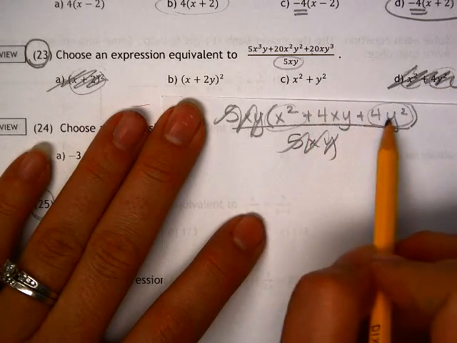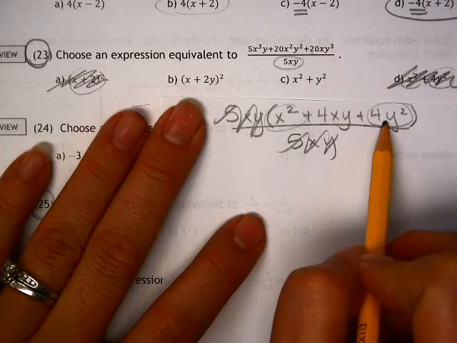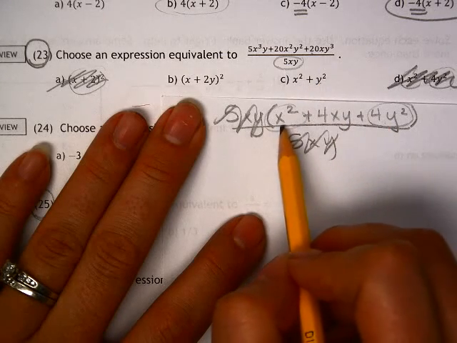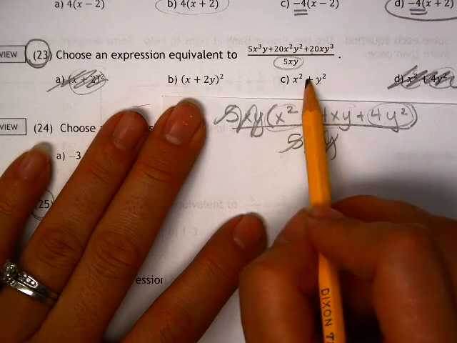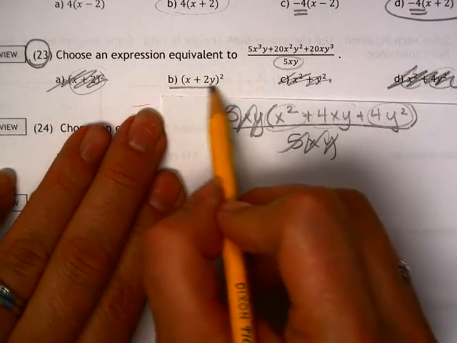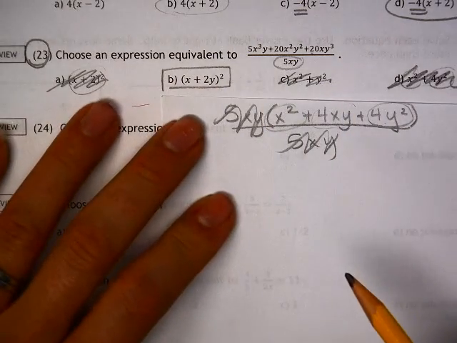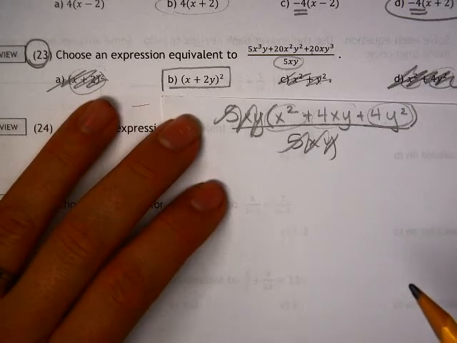If you look here, I had a 4y squared, now it's just y. I had an x squared and this, now it's gone. That doesn't seem to make sense. So by just kind of being careful and looking at things, you can eliminate.